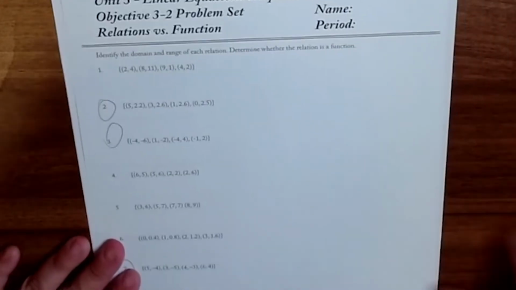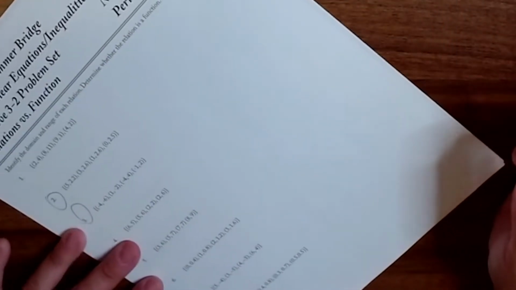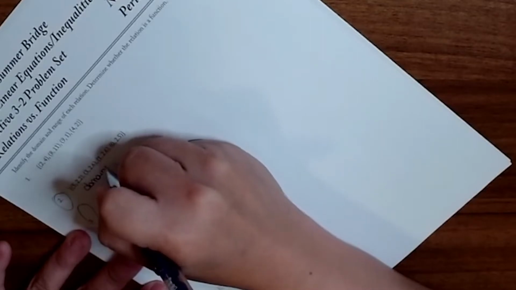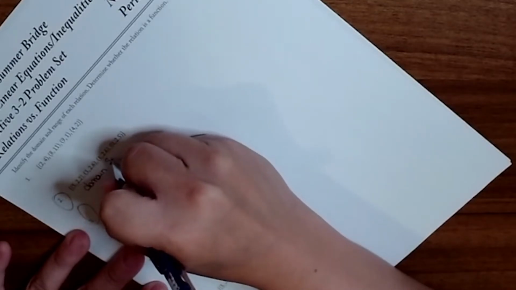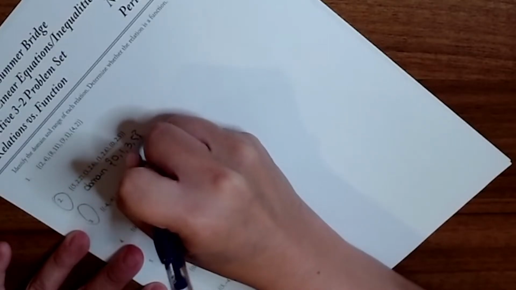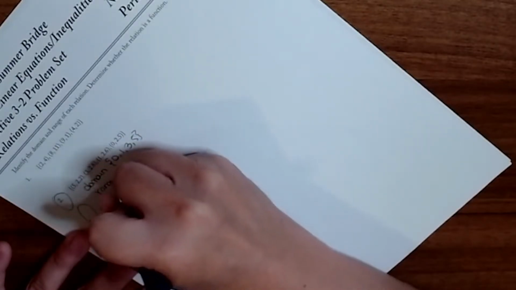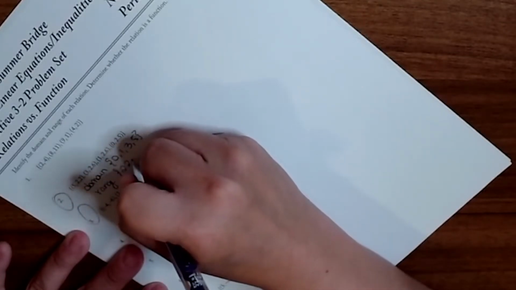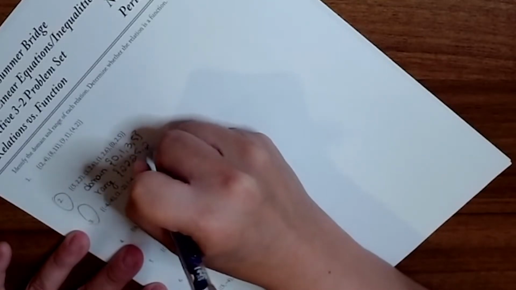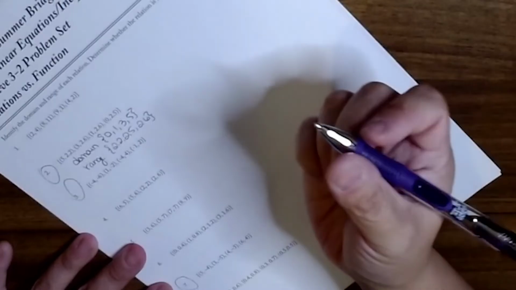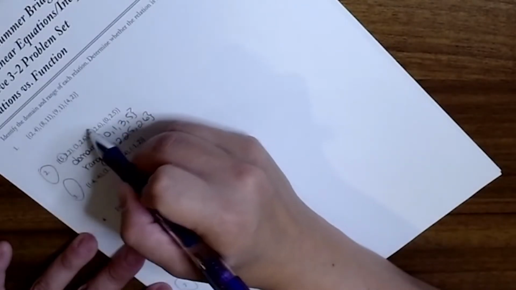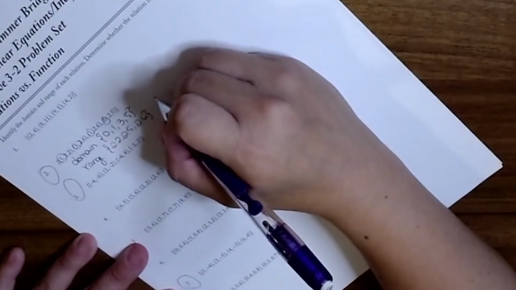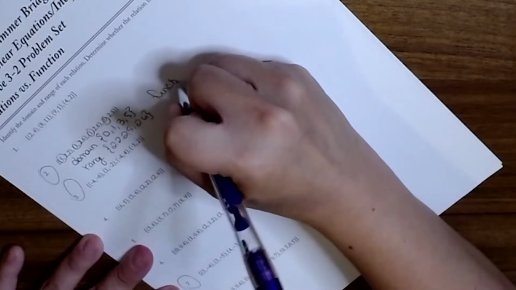Okay, so let's look at these answers. Your domain here is your x values, so that is 0, 1, 3, and 5. Your range are your values of y, so that is 2.2, 2.5, and 2.6. Okay, and then is this a function? They have all unique values of x. There's no duplicate values of x going to different values of y, so this is a function.